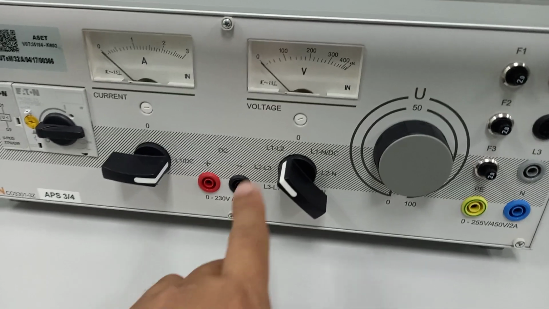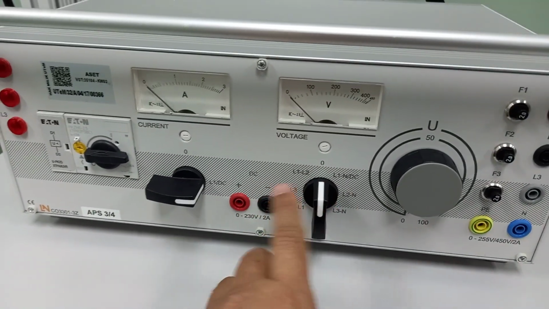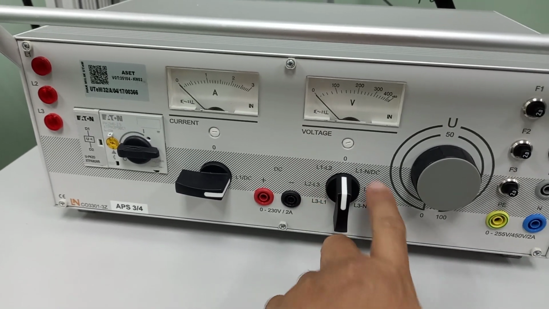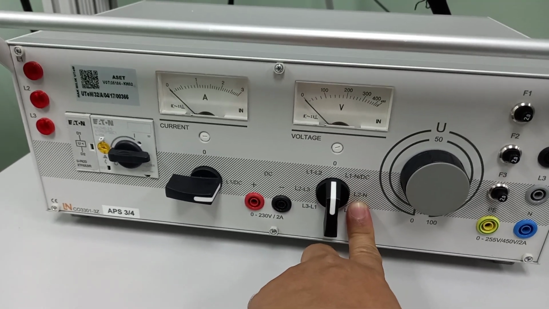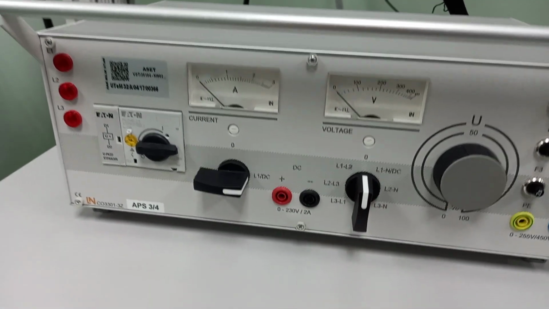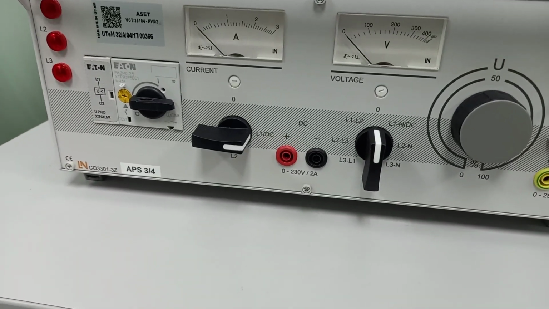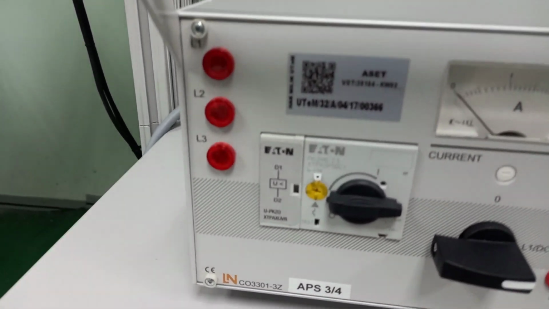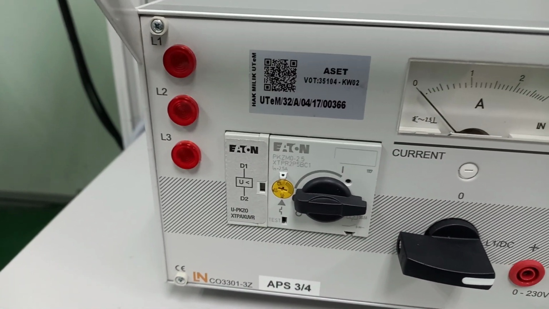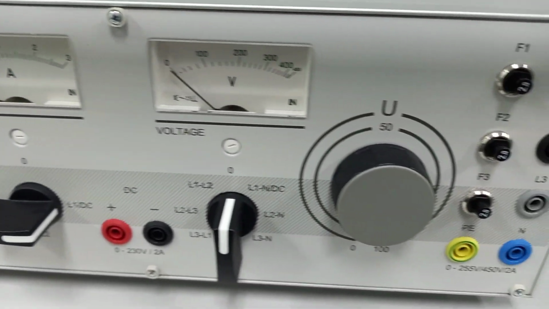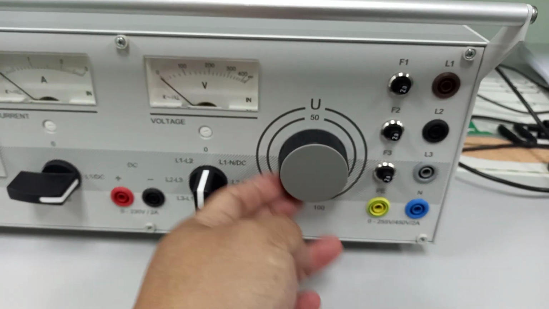And what about this one? Now I want you to explain what is the difference between this selection and this selection. So please think about this. Okay, then we have an indication L1, L2 and L3 over there, right? And this is the knob.